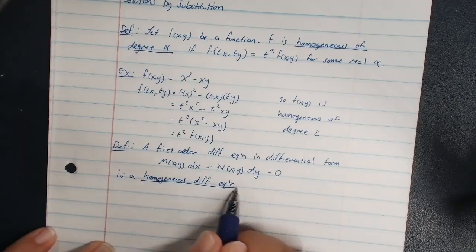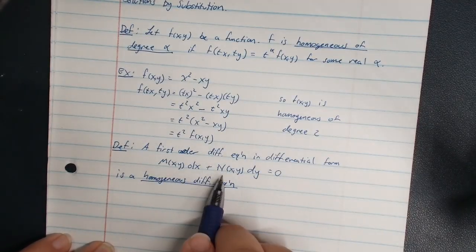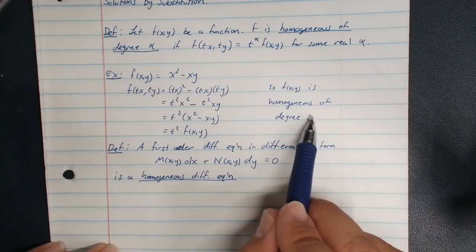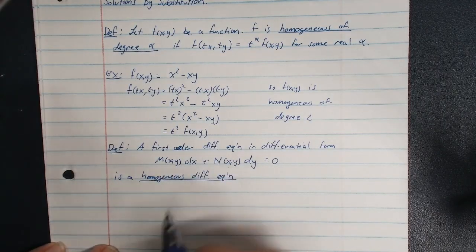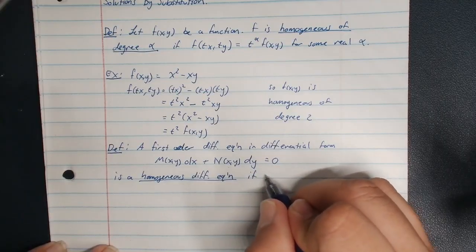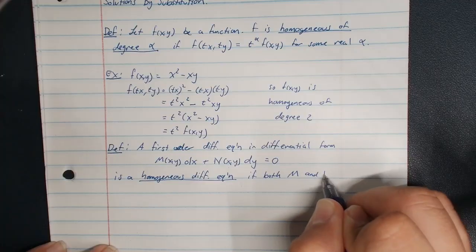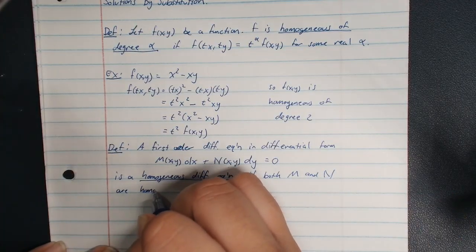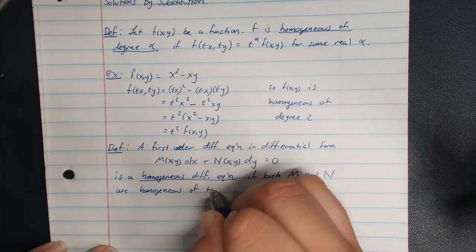We say homogeneous differential equation if both the function m and the function n are homogeneous of the same degree. So it's not sufficient that they both be homogeneous, they would both have to have the same degree as well. Degree 2, degree 2, degree 3, or whatever. If both m and n are homogeneous of the same degree.